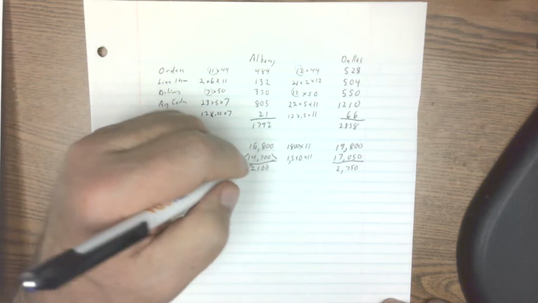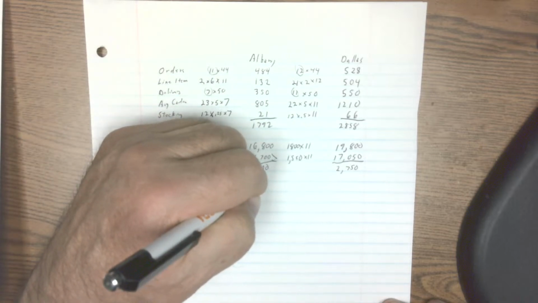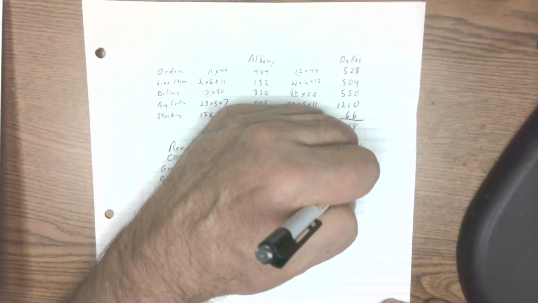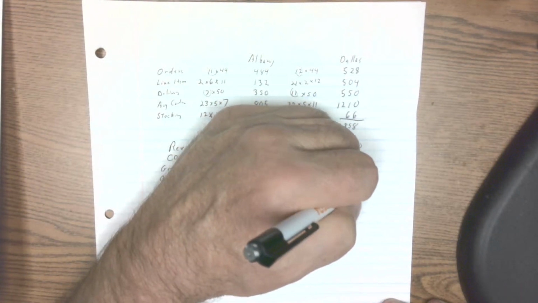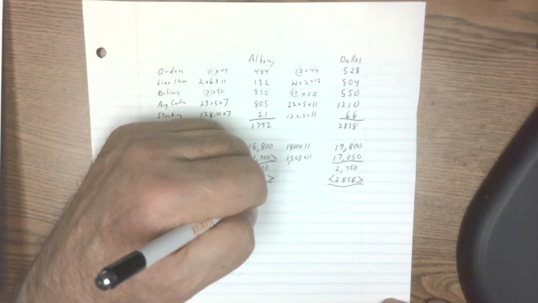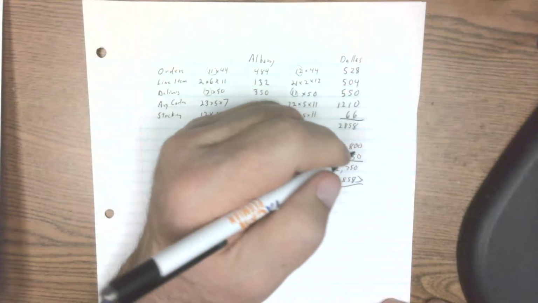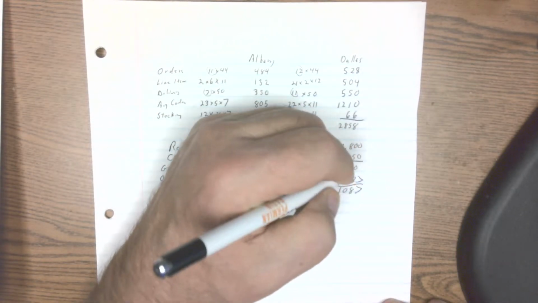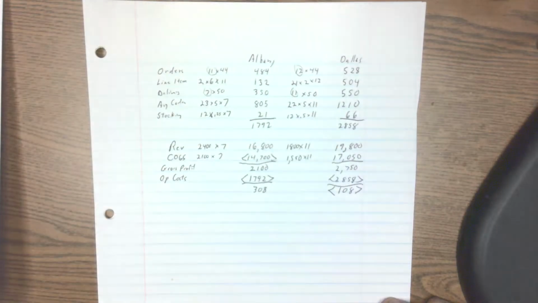Okay. Now we just bring down our operating costs, or customer cost, if you want to call it that. 1792 there, 2858 on that one, and that's going to give us income of 308 on the Albany store and a negative 108 on the Dallas store. Okay, so that's the part one.